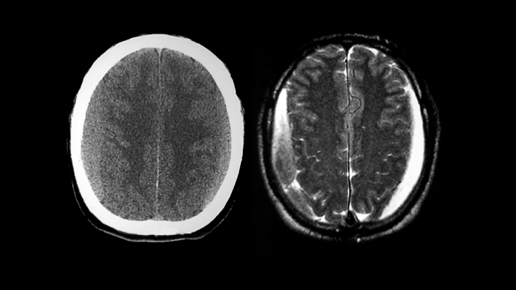Here's an example of a patient with a fairly obvious right-sided near isodense subdural hematoma, but a more subtle one on the left. And MR can be helpful in identifying subtle isodense subdural hematomas.